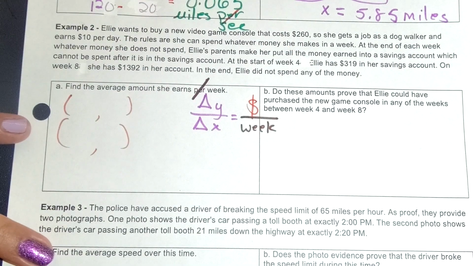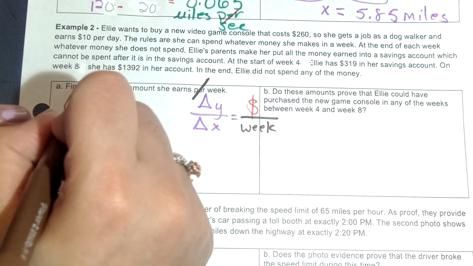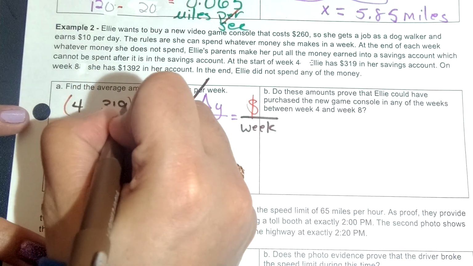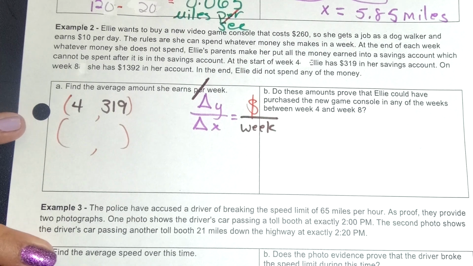Why is it the other way around? What are the units of x? Weeks. How do you know that? Because what? We need to know how we know that. The units, right? And x is weeks. So we have 4 and 319. Are there any questions? Are we sure? All right, then give me the other unit, or the other coordinate.